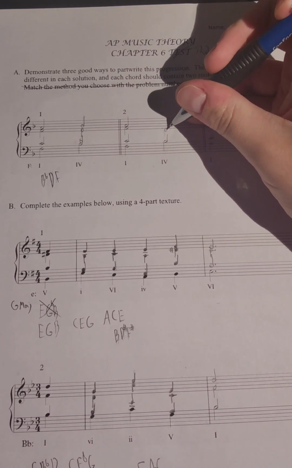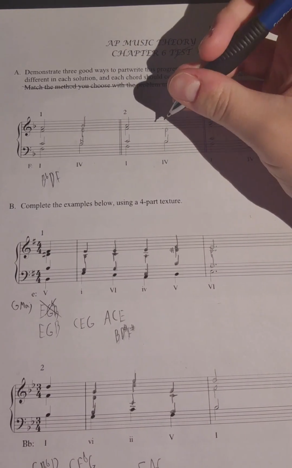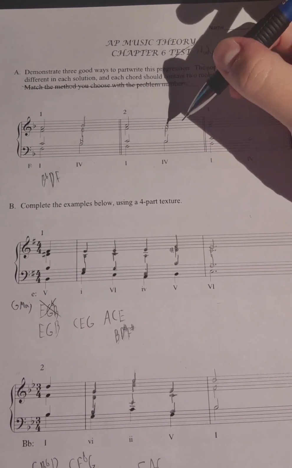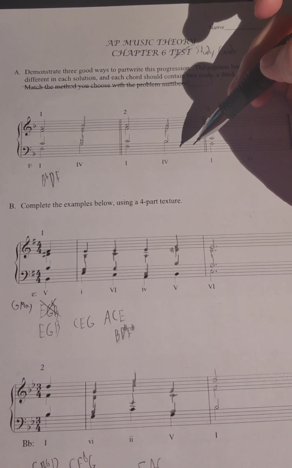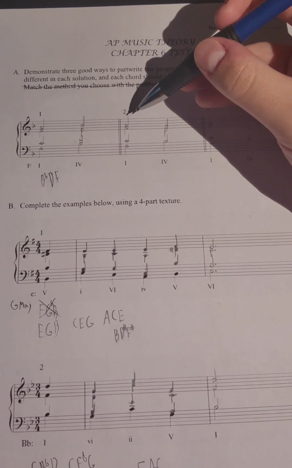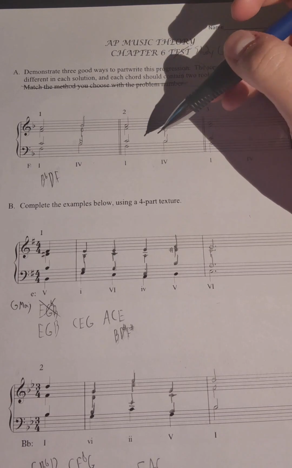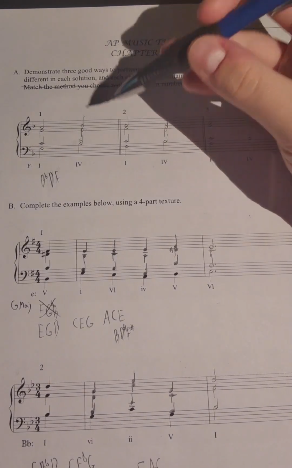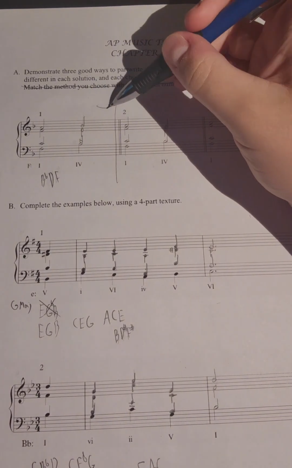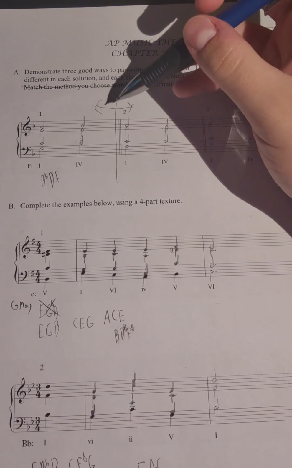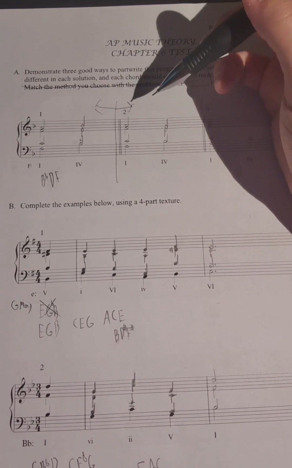A D can easily be placed here, and an F can too. Let's check everything. Parallel thirds between the top 2 are okay. This is okay too. And it doesn't matter what's in between here for this question, as they are entirely separate.